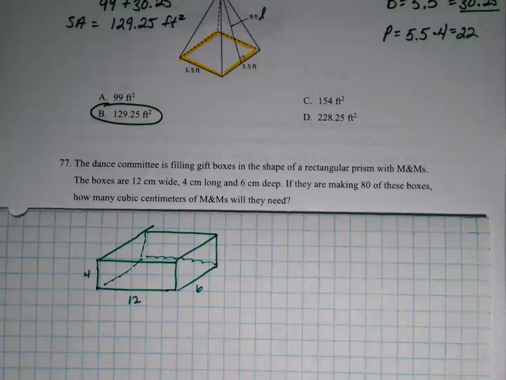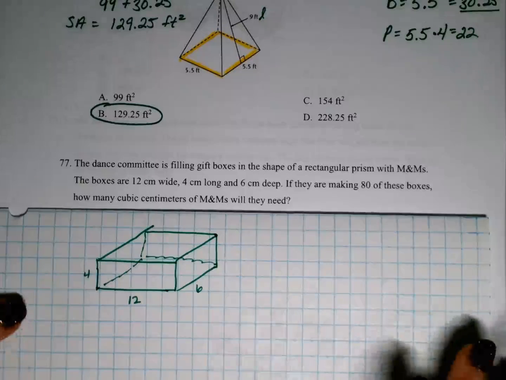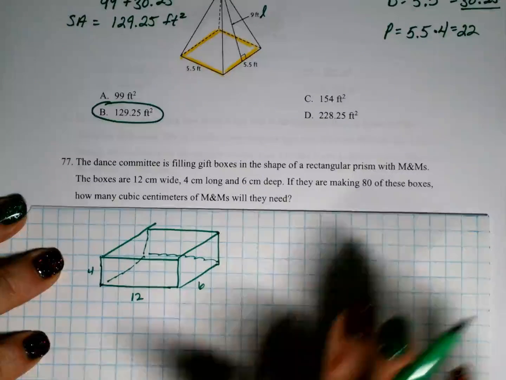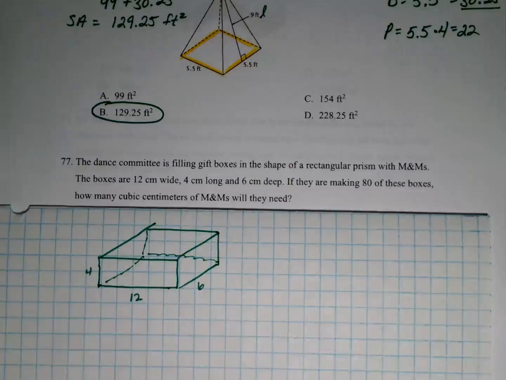It doesn't have to be perfect. Okay, you get the idea. You see what the shape of the box is supposed to look like, right? Okay, so if they're making 80 boxes, how many cubic centimeters of M&Ms will they need?